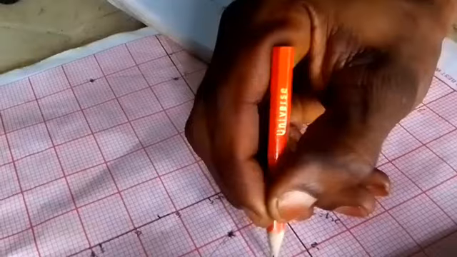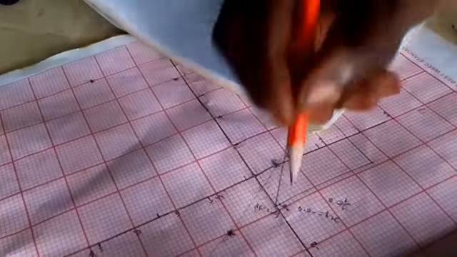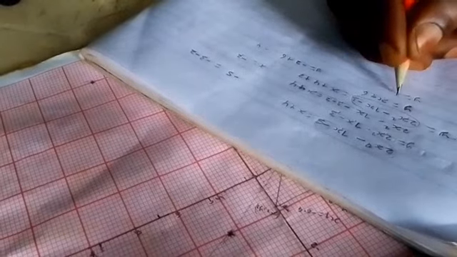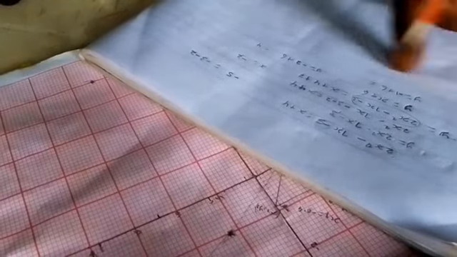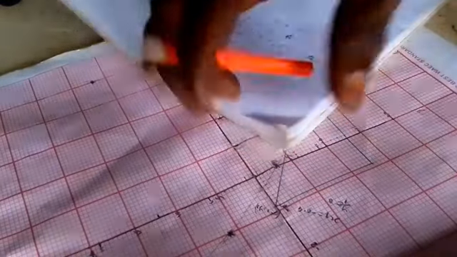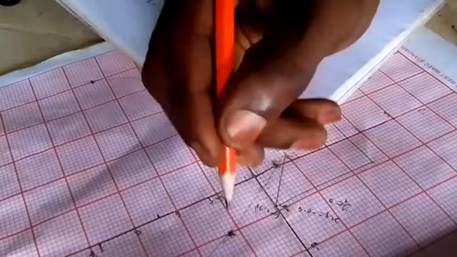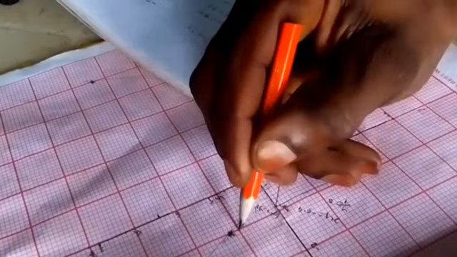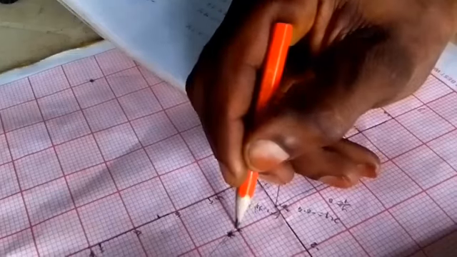The next one now, when s is equal to minus 1, our y is equal to minus 1 plus 6, we have 5. So our y is equal to 5. We have our 5 at this place. Our y is equal to 5 here, and this will be the point of the intercept.